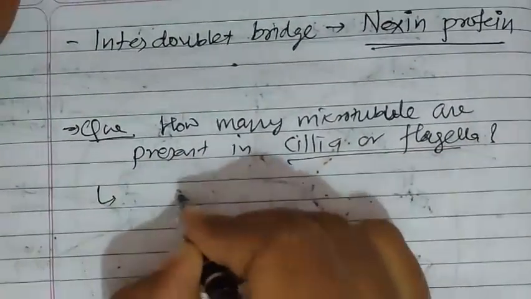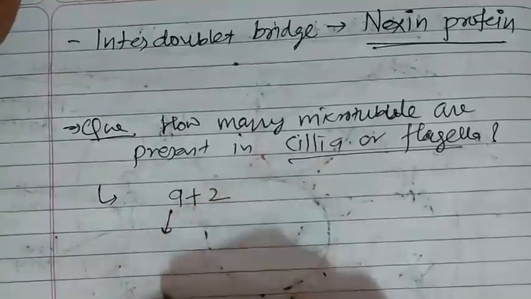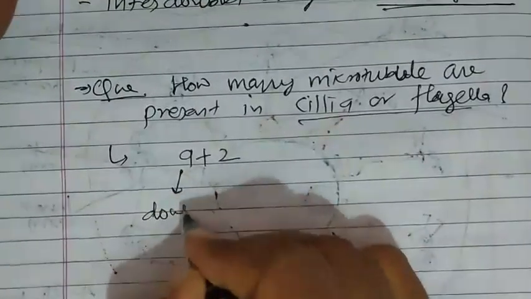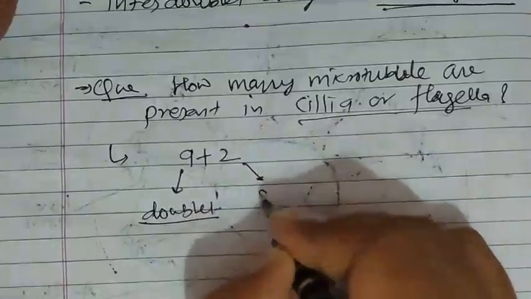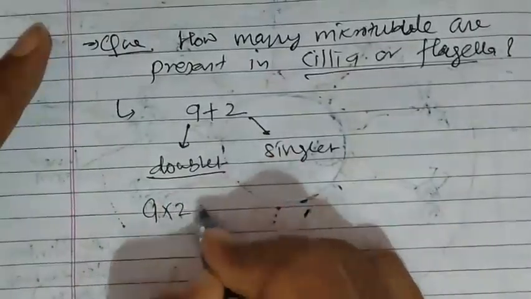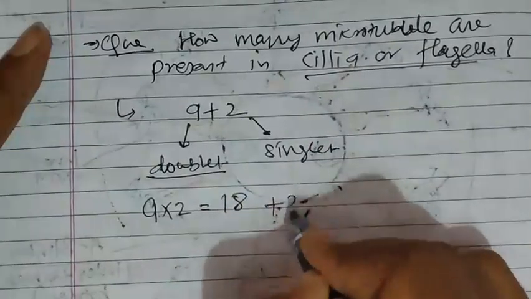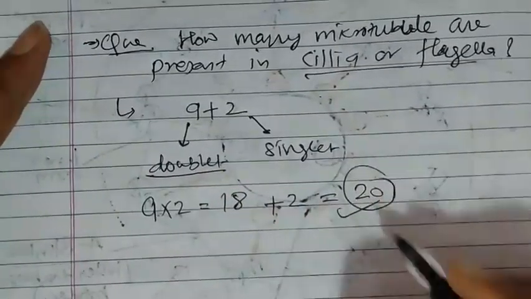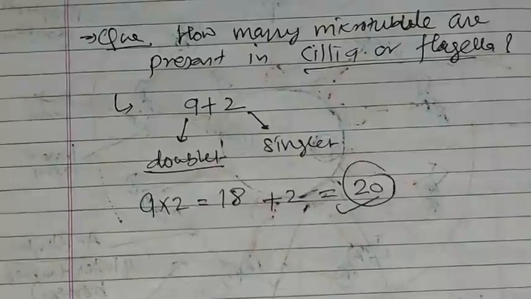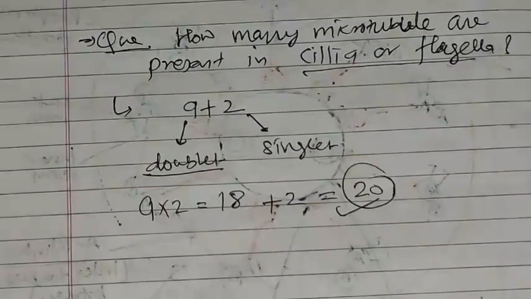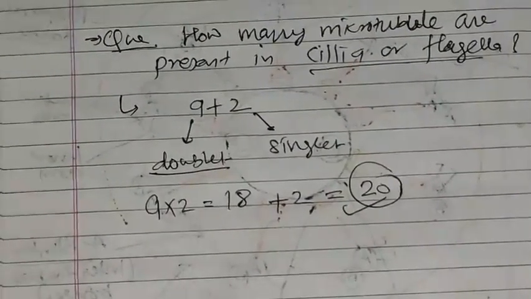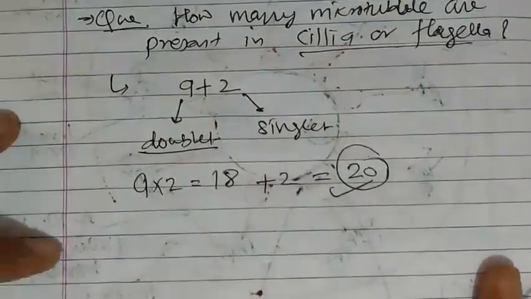So if they ask, this is having a 9+2 arrangement, these are doublets and these are singlets. So 9 into 2 is 18, plus 2 singlets, so total 20 microtubules are there in the case of cilia and flagella. Whereas in the case of centriole we have studied total 27 microtubules.